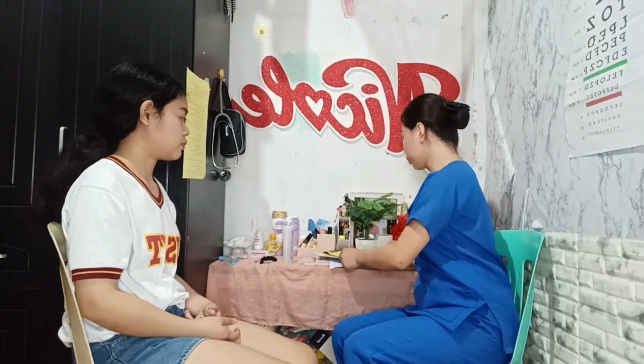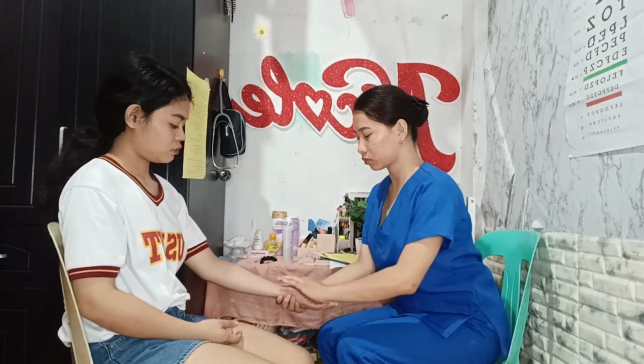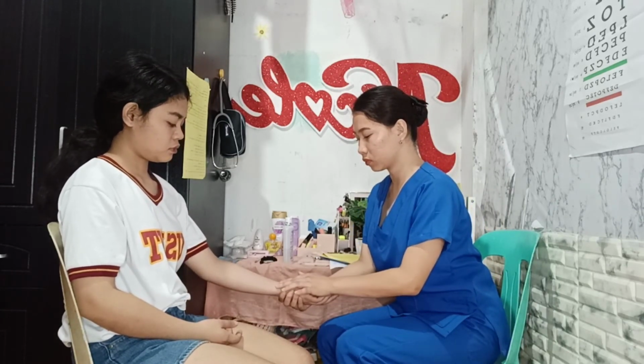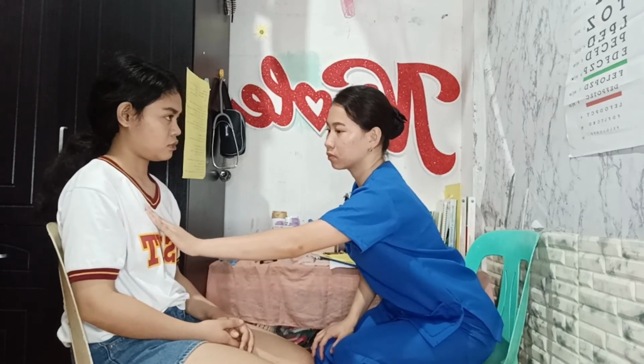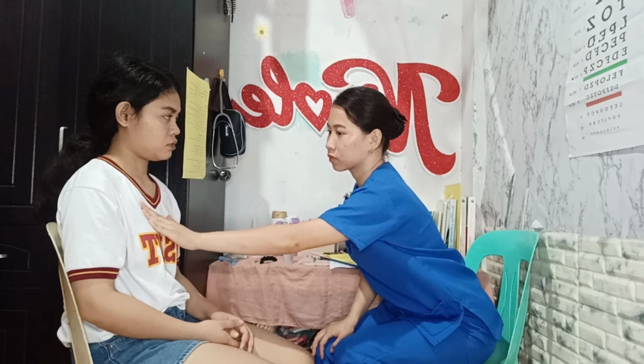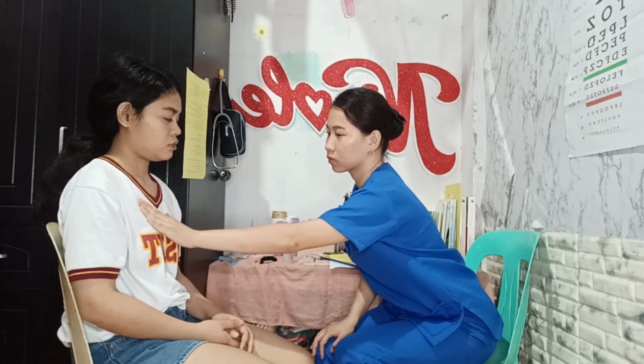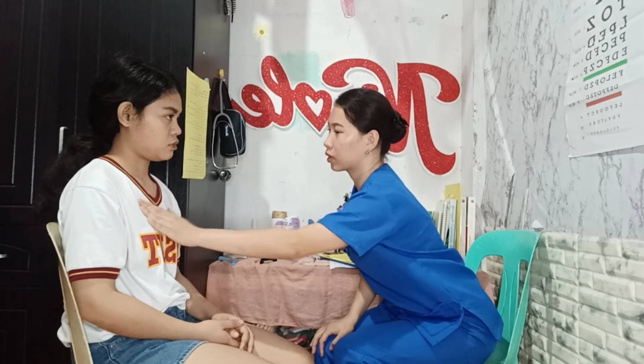Next I am going to demonstrate assessing the heart. So before we start the procedure, I am going to inspect the patient. Is that okay with you, ma'am? Yes. So I am going to palpate your pulse. And then next, I am going to palpate your apical pulse. Okay.